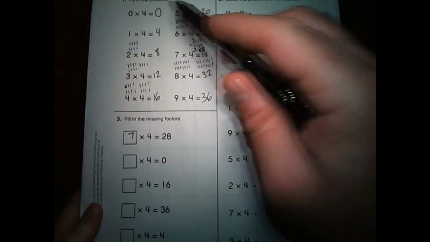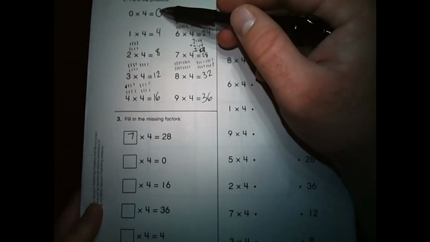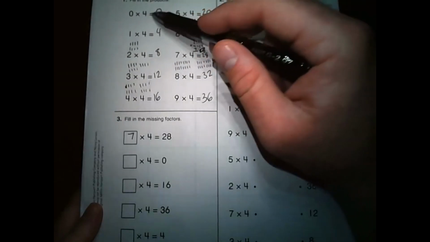Our next one, blank times 4 equals 0. What question up here ends in 0? Well, it's this one right here, our very first question. 0 times 4 equals 0. So what number should go here? Blank times 4 equals 0. That would be 0. Very good, guys. Now what I want you to do in just a moment is finish up these questions down here, fill in those missing numbers to make the number sentences accurate. All right?